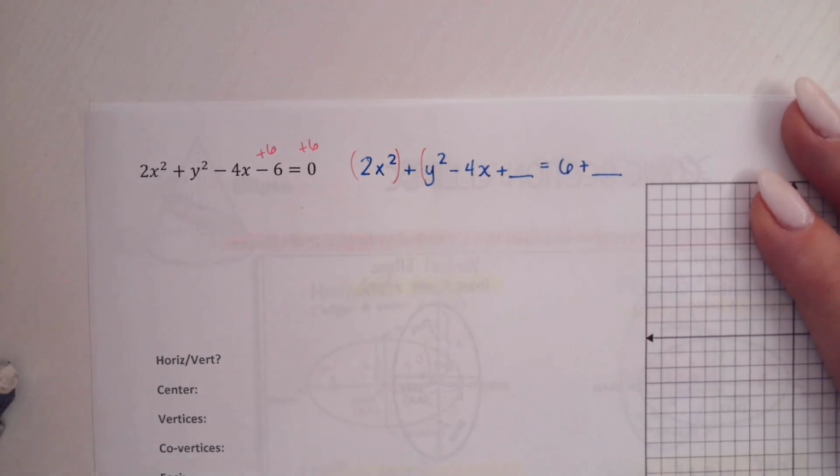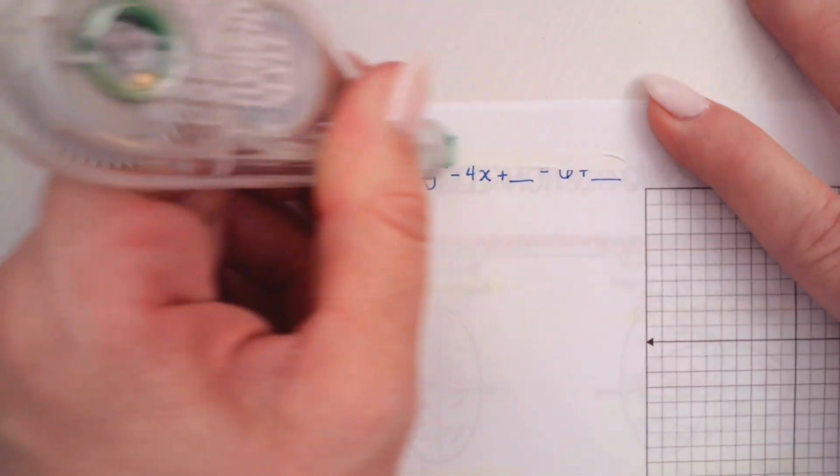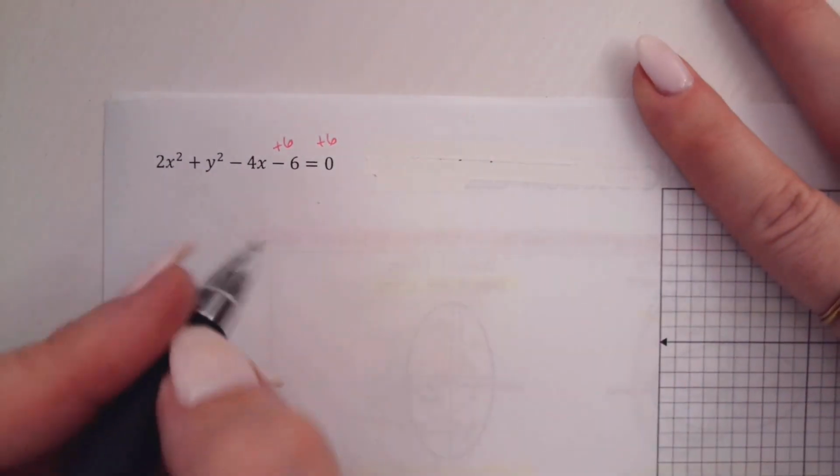Oh, sorry, I wrote x instead of... Oh, thank you. All right, erase. I grouped the x. I thought it was a y. It was not. Okay, trying again.